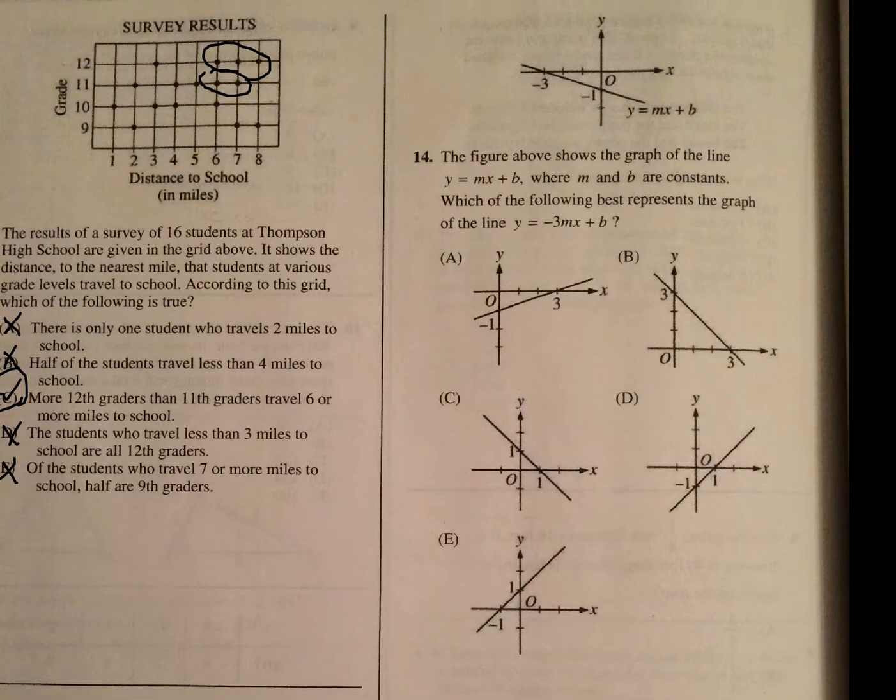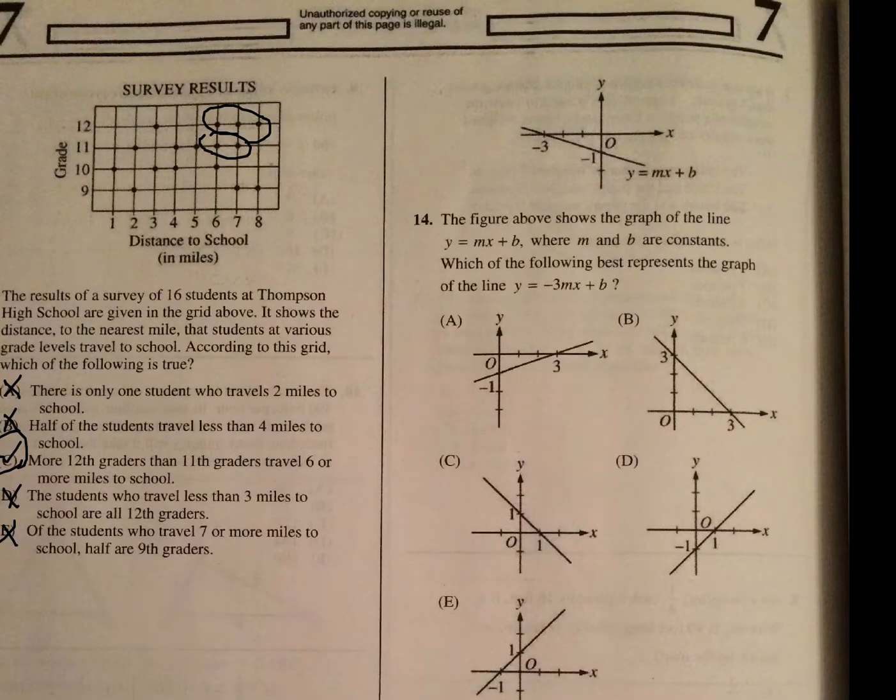Okay. This one's a little tricky. The figure above shows a graph of a line y equals mx plus b, where m and b are constants. Which of the following represents the graph of -3 times the slope plus b? All right. So we can figure out the slope of this line. We see it's negative. If we do rise over run, we're going to rise 1, run -3. So the slope of this line is -1/3.